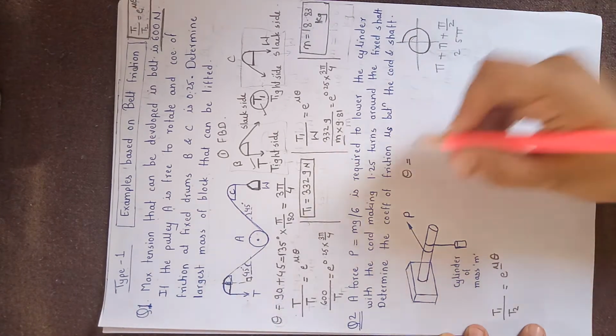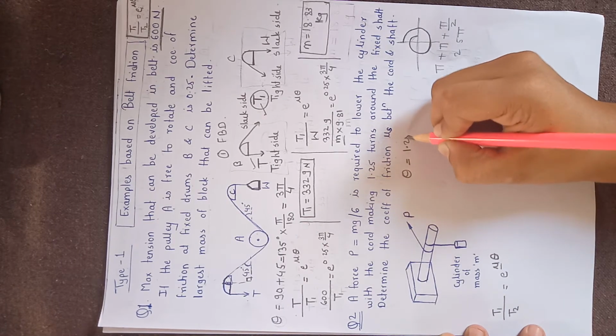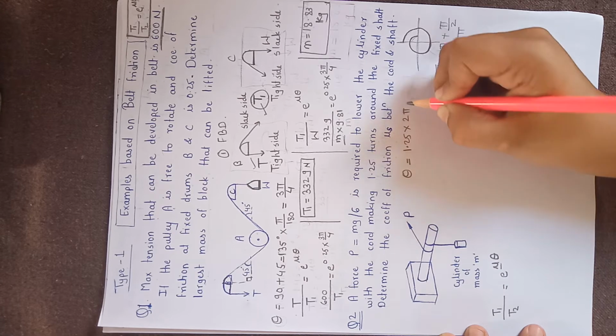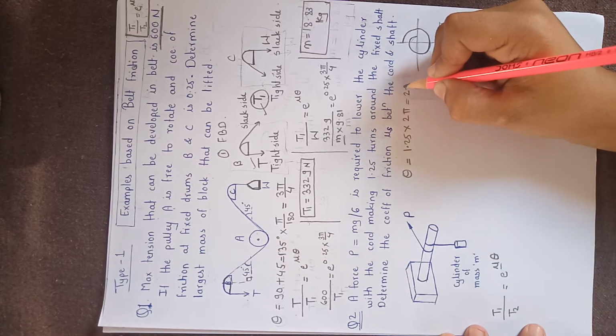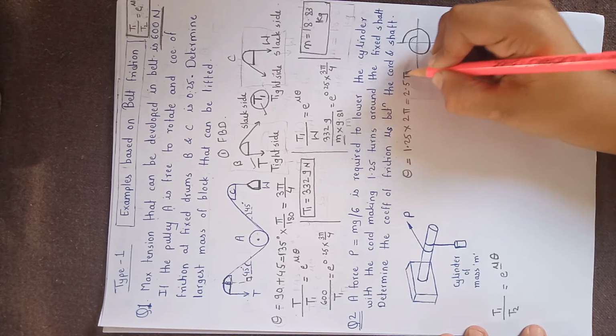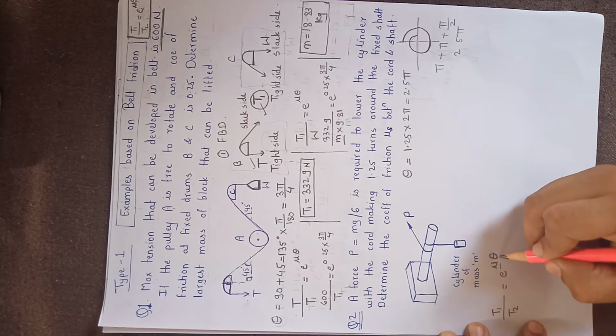Or you can directly do multiplication: 1.25 into 2 pi comes out 2.5 pi. Hence you got the value of theta.